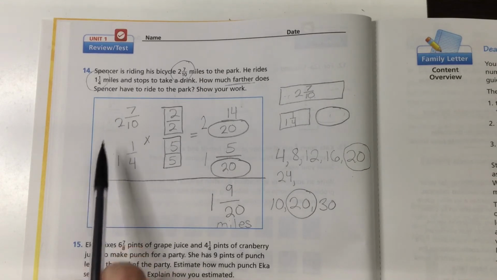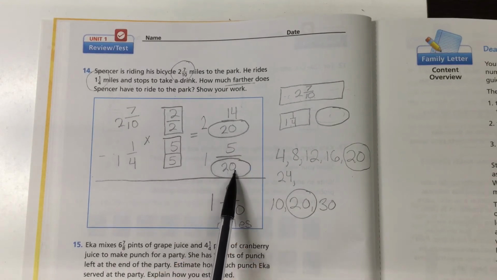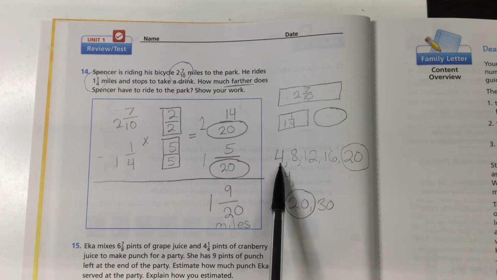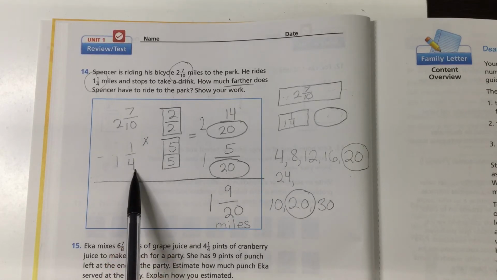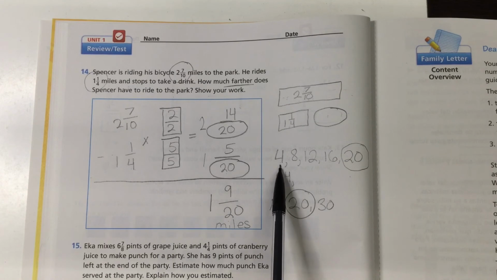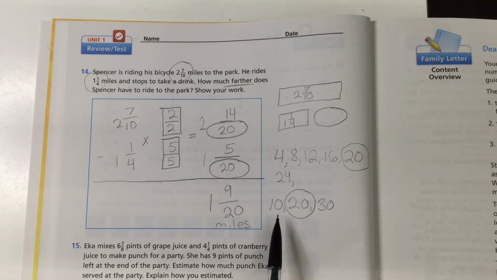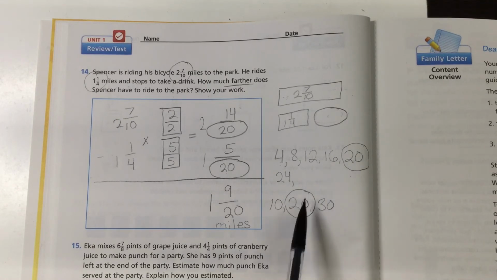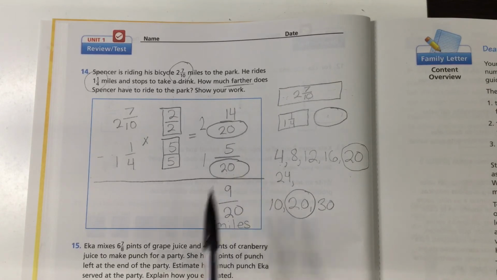We need to subtract because 2 7/10 is our large number, finding that common denominator. And again, I listed the multiples of both 4 and 10 to see what I would come up with to get to something that is the same. So counting by 4s, 4, 8, 12, 16, 20, 24. Counting by 10s, 10, 20, 30. I see that I get to 20 on both of those. So 20 is my common multiple, and it becomes my common denominator.